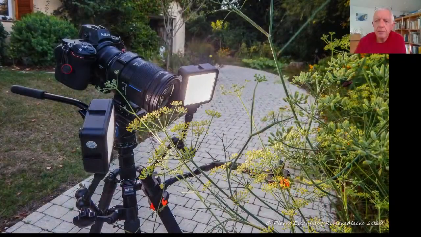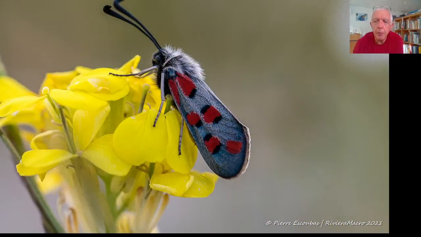Okay, let's go back to our slides. All right. So this is an example done with the Irix lens recently. The light was good overall, but I wanted it to shine in the back because I want the outline of the hair showing on the moth.